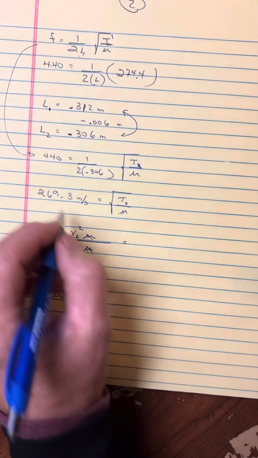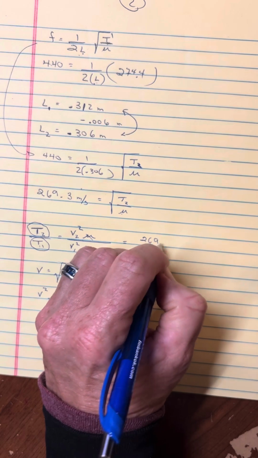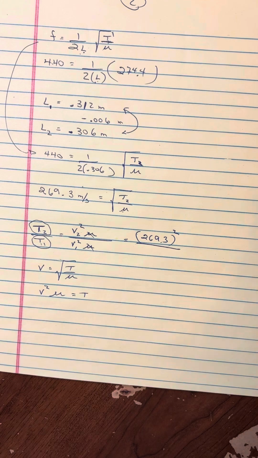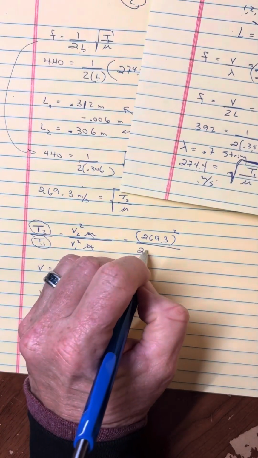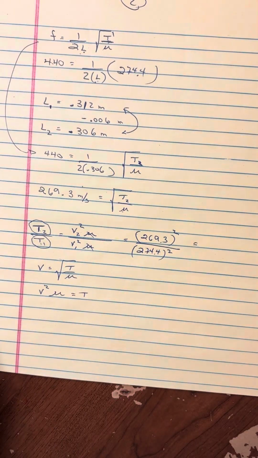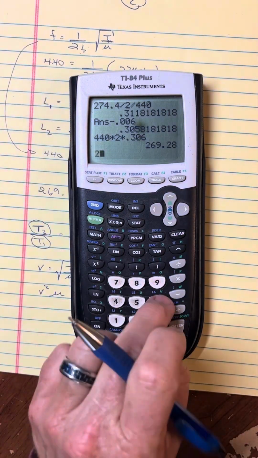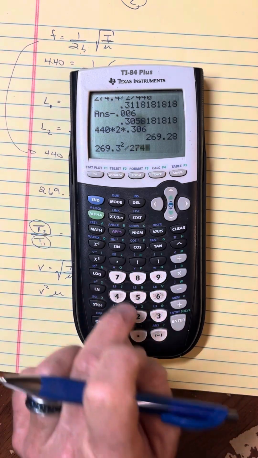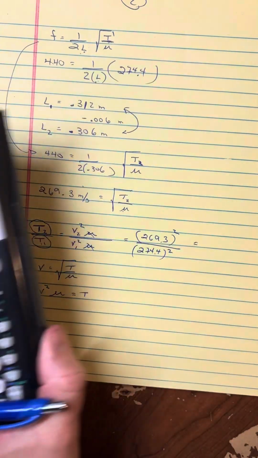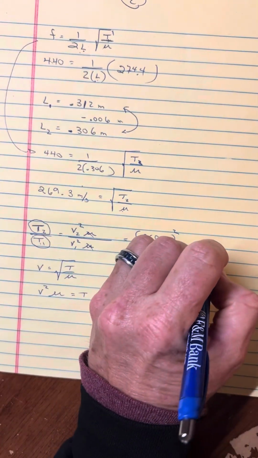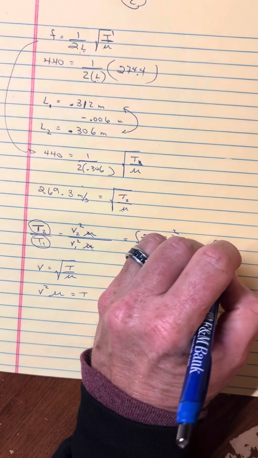But as we just calculated, velocity number 2 is 269.3, so I'll square it. And the original speed, when we tuned it at the start of the concert, was 274.4, and we'll square it. So 269.3 squared divided by 274.4 squared equals 0.96.